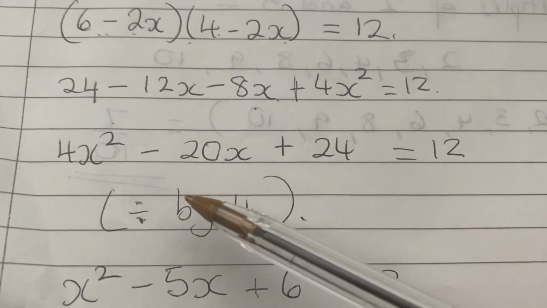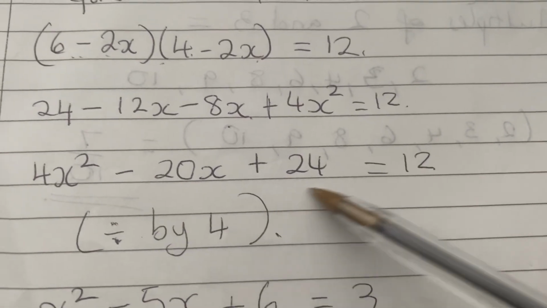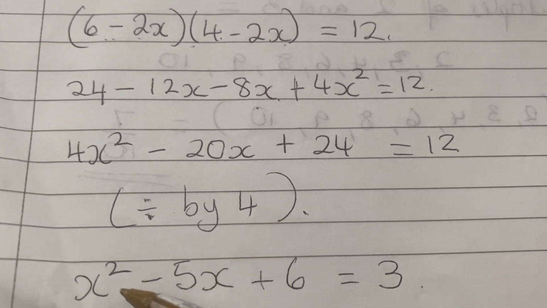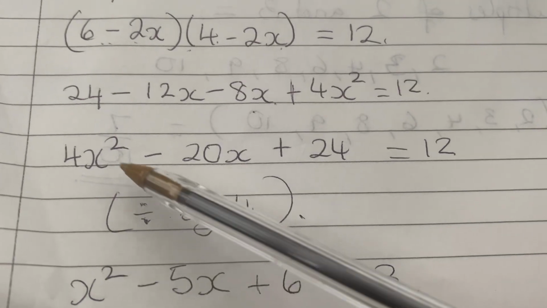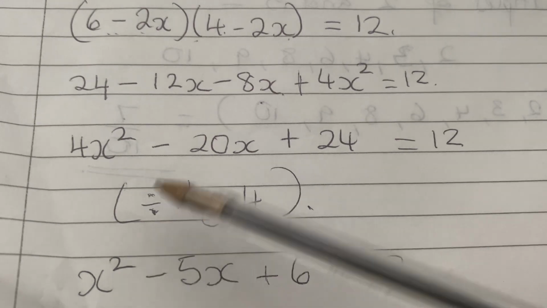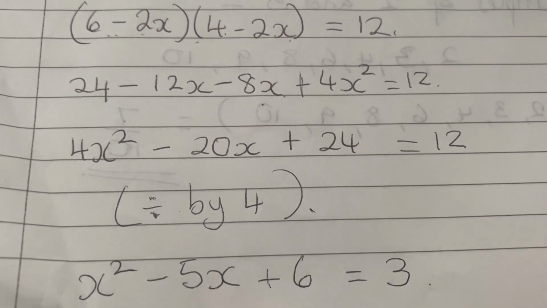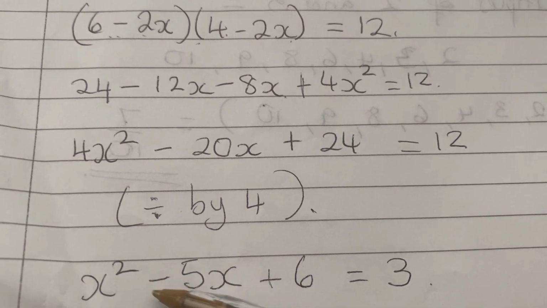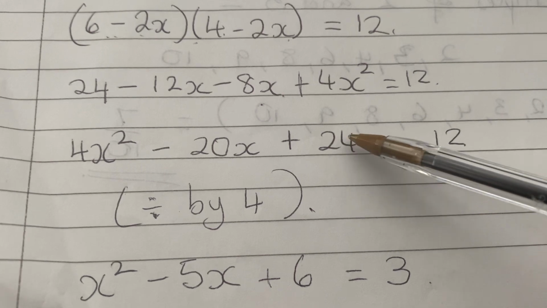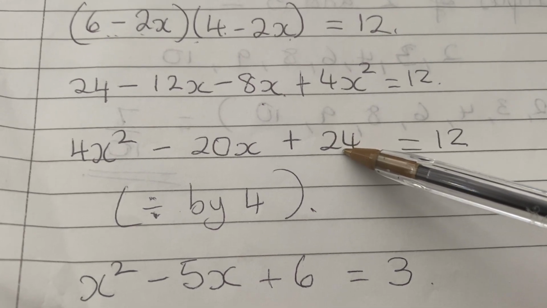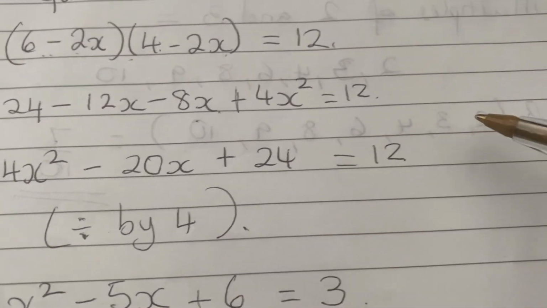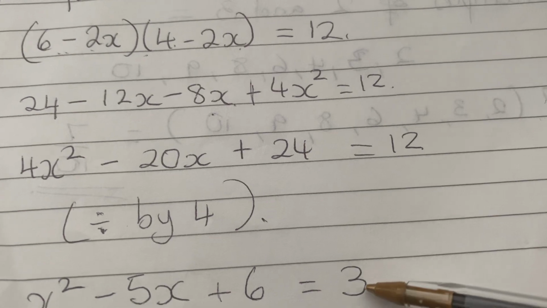Okay, so now what I did was I divided the whole equation by 4. So I have 4x squared; if I divide by 4 it is x squared. Divide 20x by 4 is 5x, minus 5x. Divide plus 24 by 4, it will be plus 6, and then divide 12 by 4 is 3.